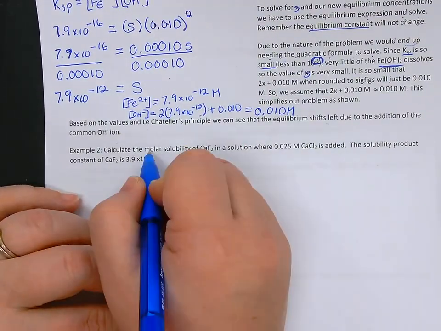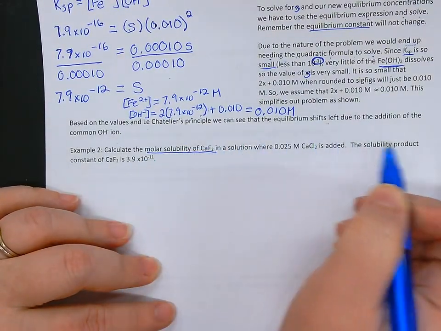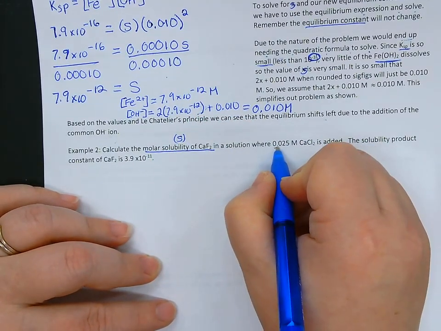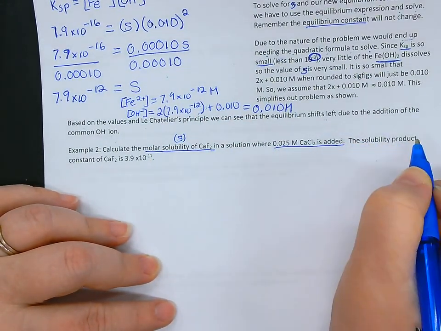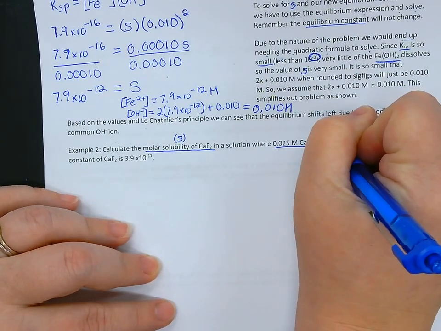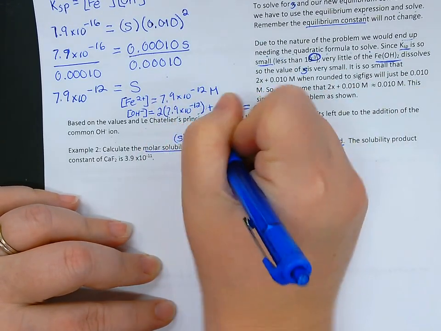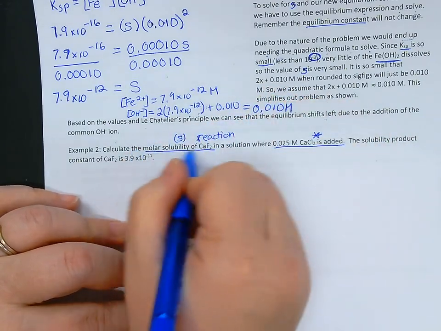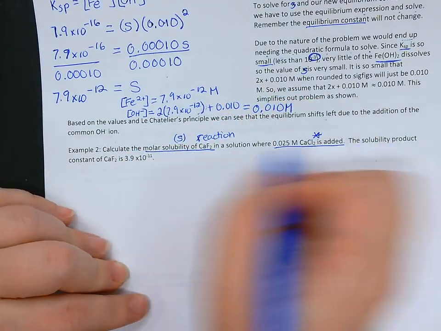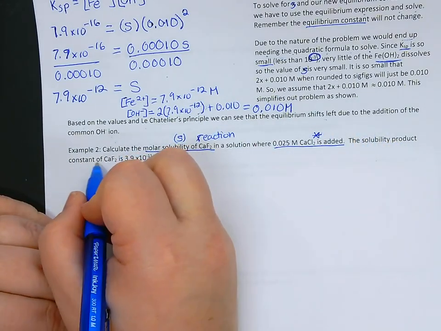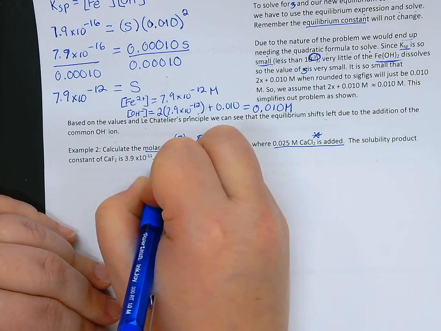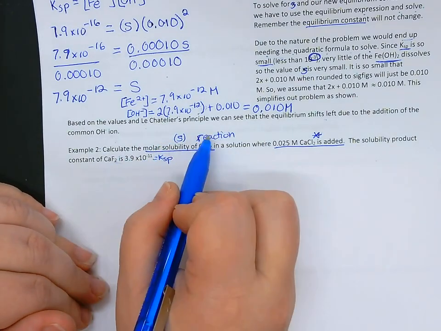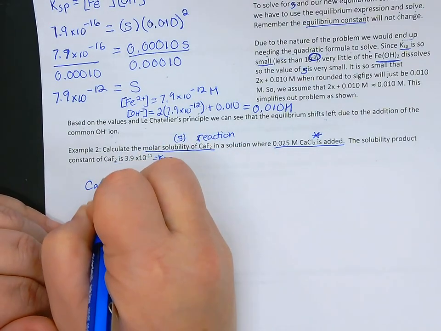Calculate the molar solubility of CaF2. So we're looking for S in a solution where 0.25 molar CaCl2 is added. Okay, so this is the chemical that's being added. This is the chemical that we want the reaction for. This is the molar solubility we're looking for. It also says the solubility product constant of CaF2 is this. So that's our KSP. The one we have the KSP for is the one we want to write the chemical reaction for.